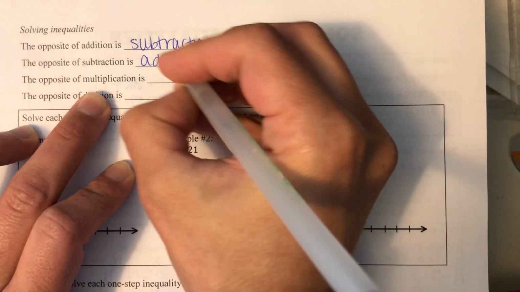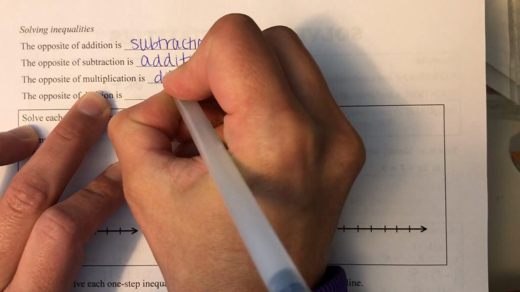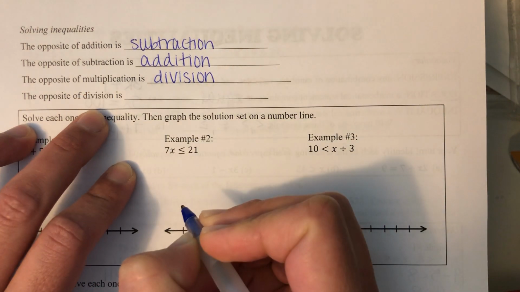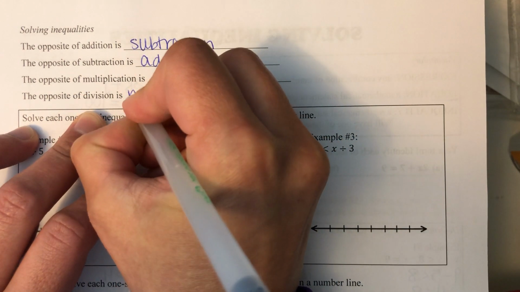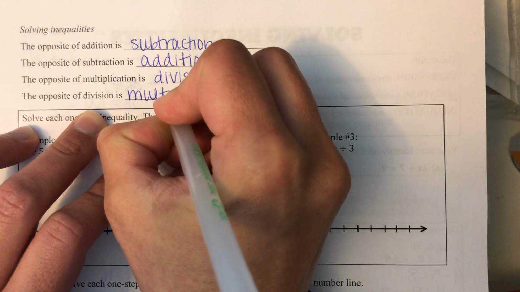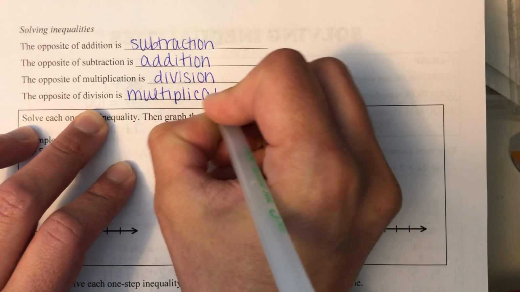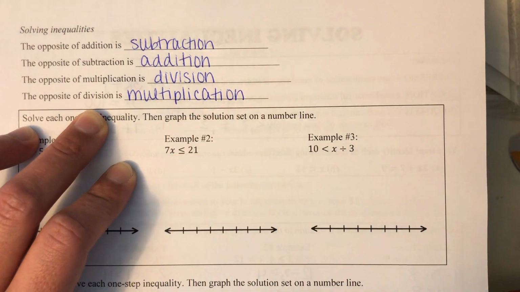The opposite of multiplication is division. And then the opposite of division is multiplication. So when we're doing these, whatever we see, we're actually doing its opposite to isolate the variable.